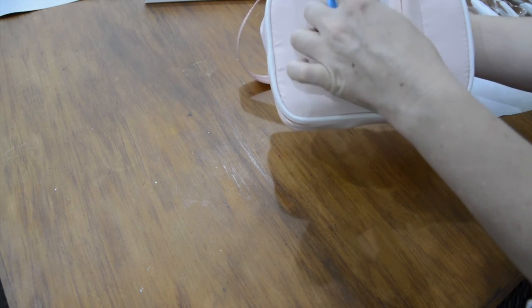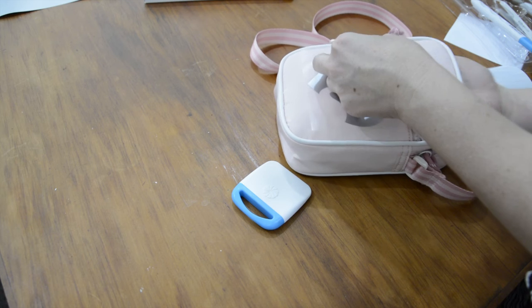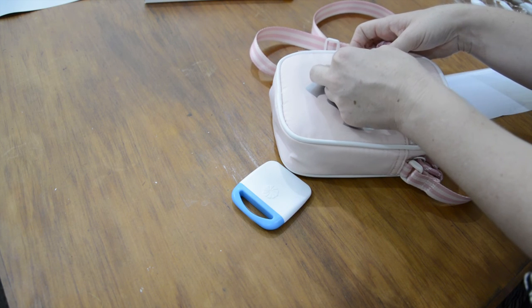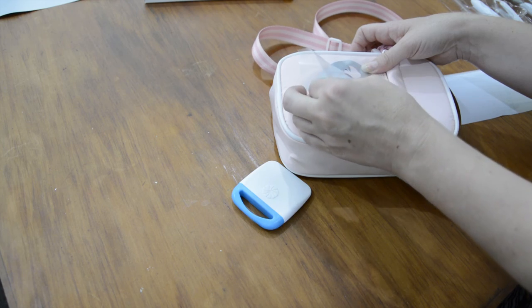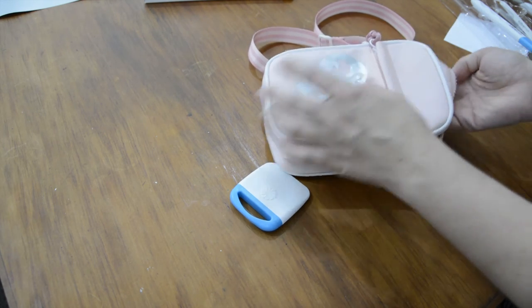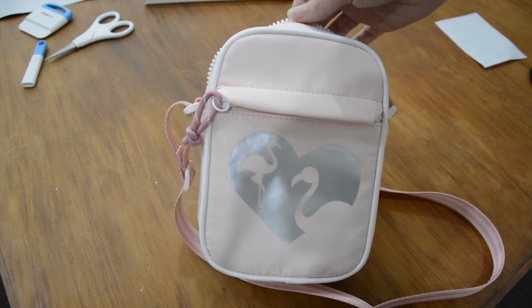Surprisingly, this actually took quite a bit more than I thought it would. As I went to go lift the transfer tape off, the vinyl was lifting as well. So this meant having to go over the design quite a few times with my little rubber scraper until it stuck down. But overall, I'm really happy with how it's finished.